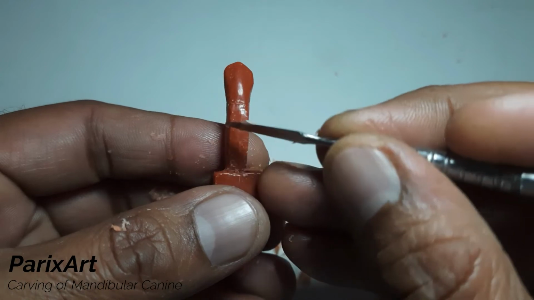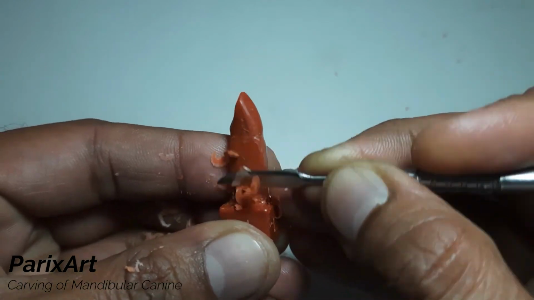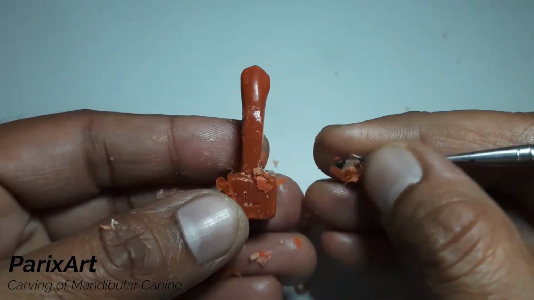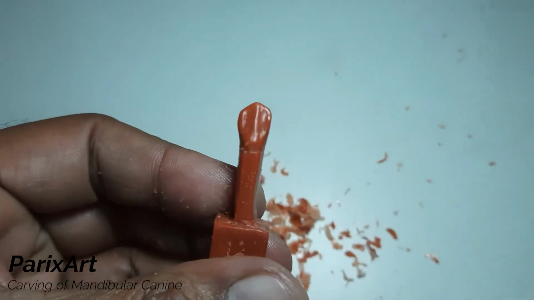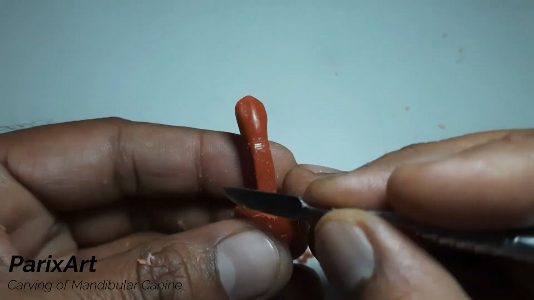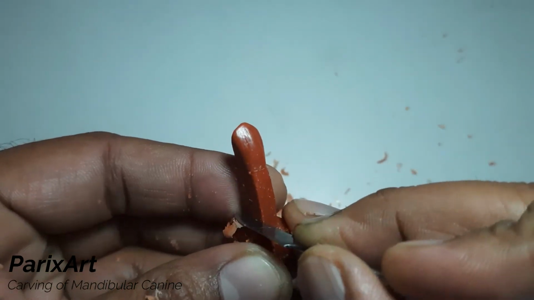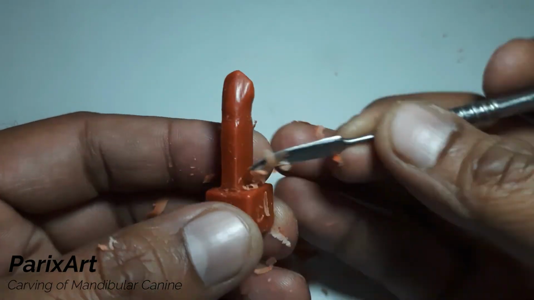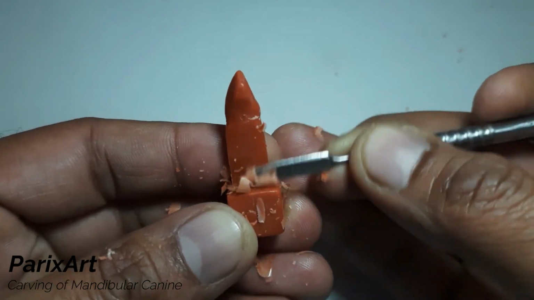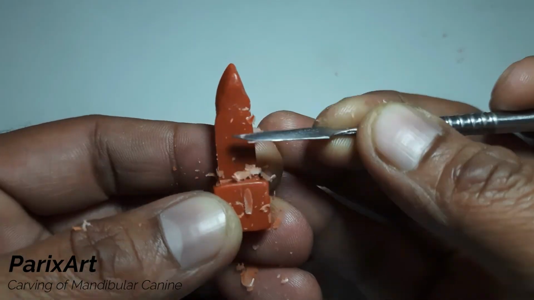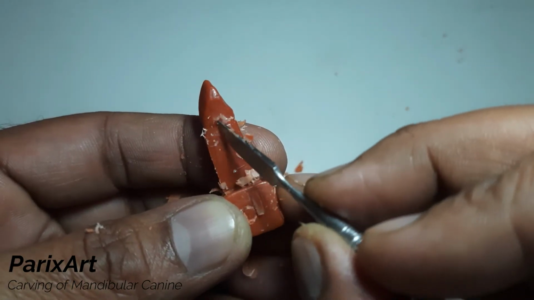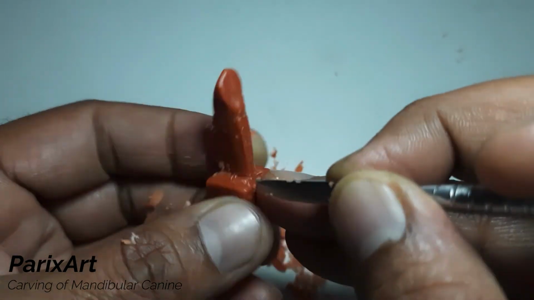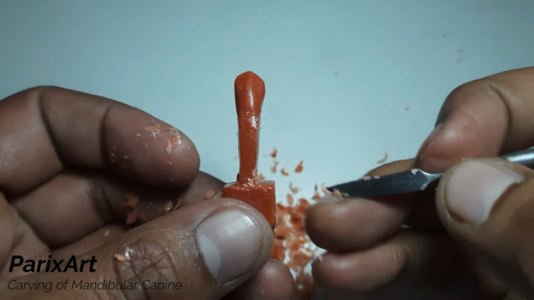Do the same on the other side. Okay, so now see the tilt of apex appearing. Continue tapering.